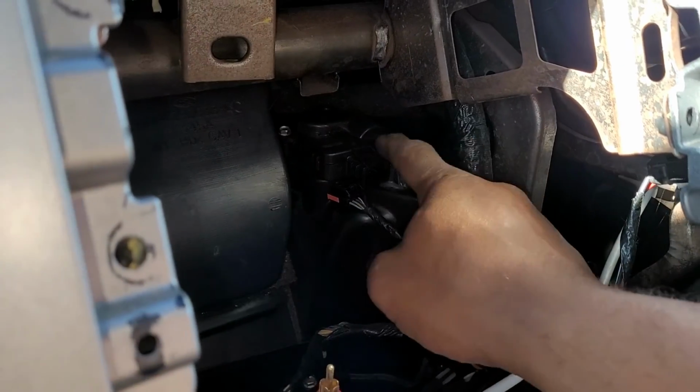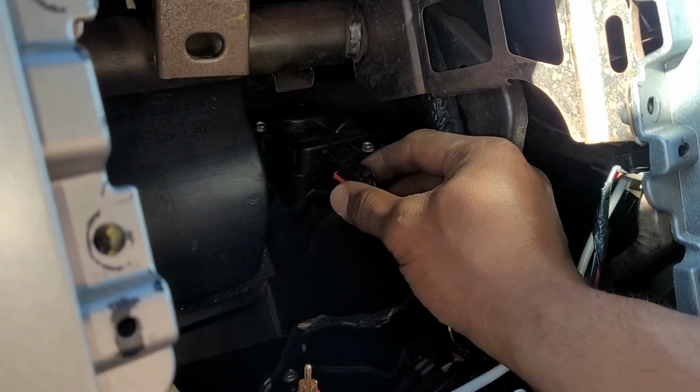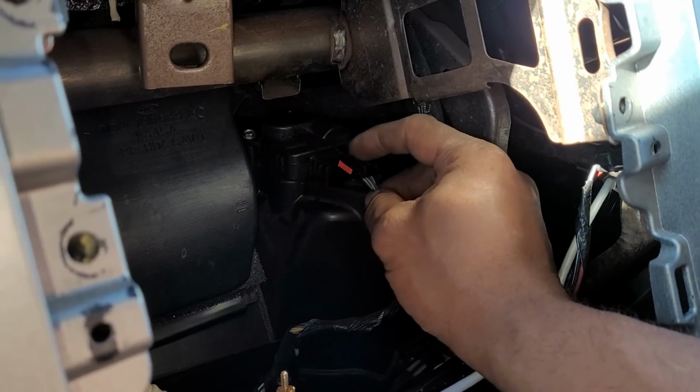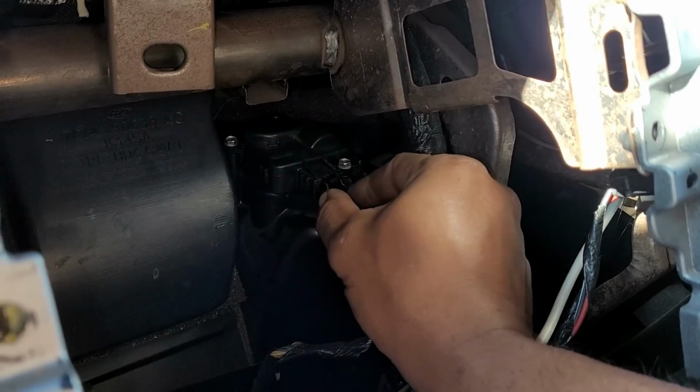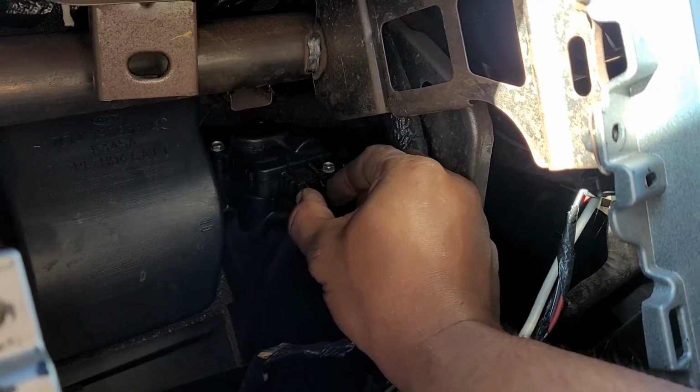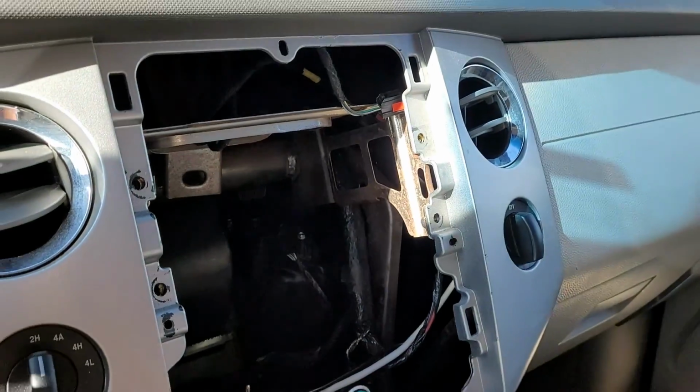Alright guys, now that you've got your bolts back in place, take your wire and push in by the body. Don't ever push or pull by the wires, only by the body of it. Push it in until you hear a nice click. Give it a nice little firm tug to make sure everything's in place. Now we're going to reinstall the radio.